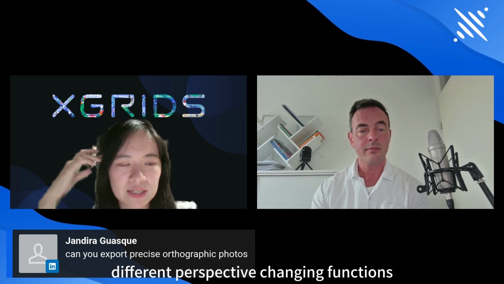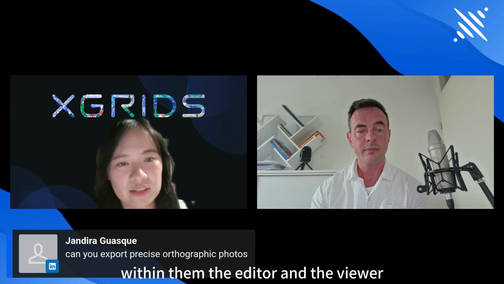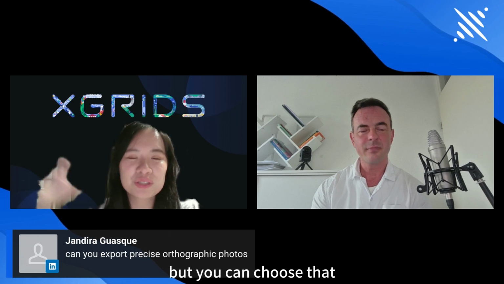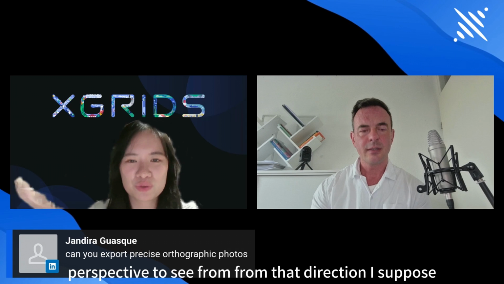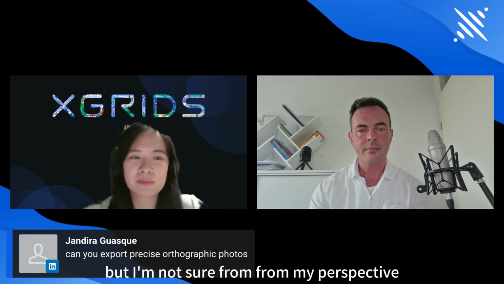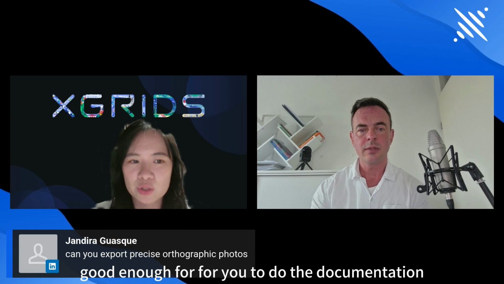So with the LCC or PortalCam solution, we do have different perspective changing functions within the editor and the viewer. So it's not definitely orthographic photos, but you can choose that perspective to see from that direction, I suppose. But I'm not sure from my perspective whether it's good enough for you to do the documentation.